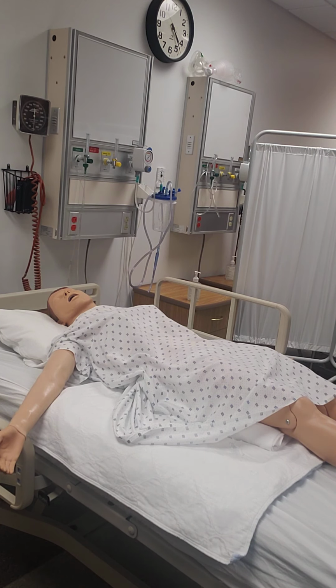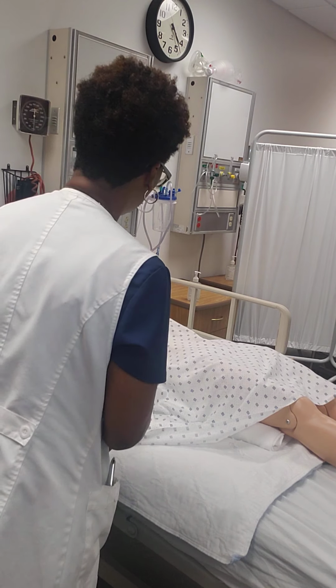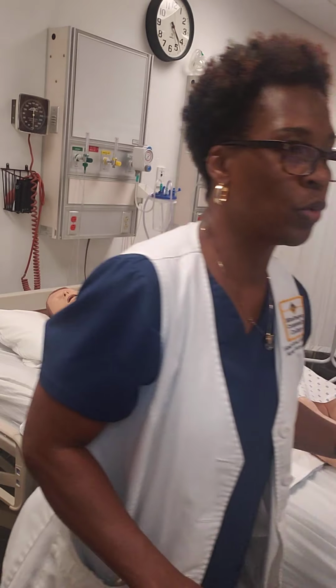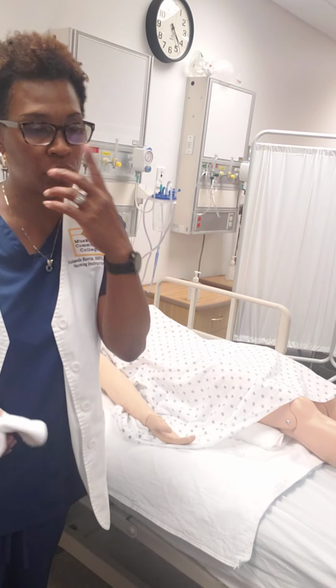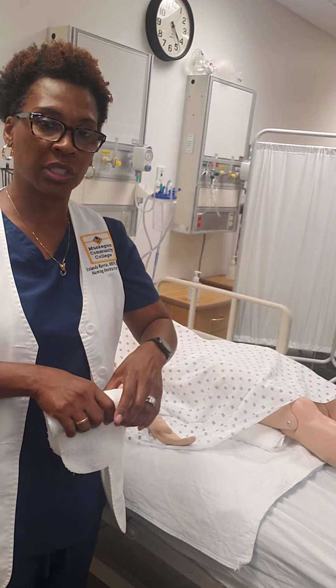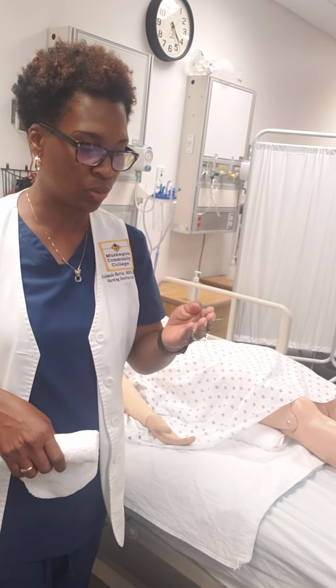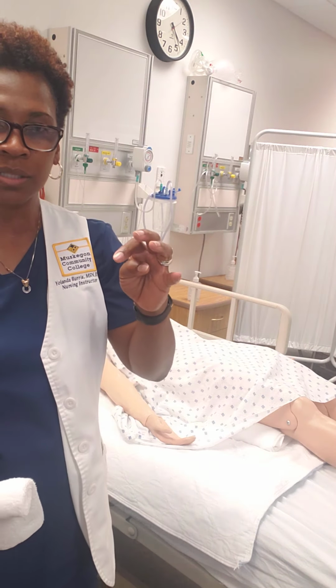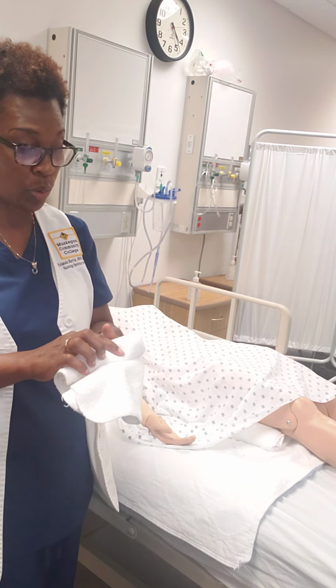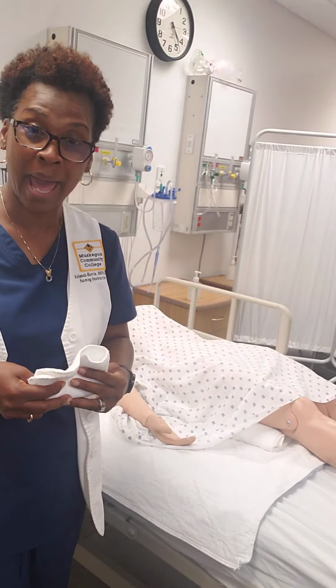Then I can show you some patients, when you get a chance to go into long-term care, or you may see it in the hospital setting as well, especially with the elderly generation, their hands start to, from arthritis, sometimes become contracted, right? And so what we would like to do is prevent that from happening.